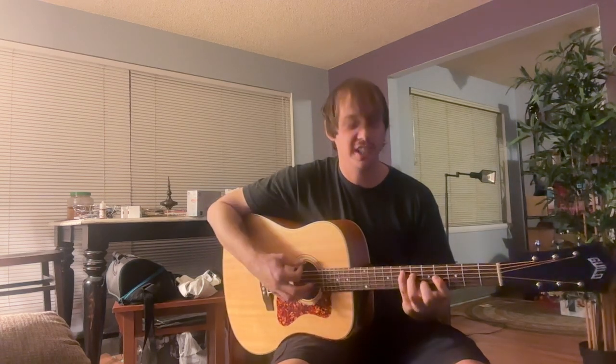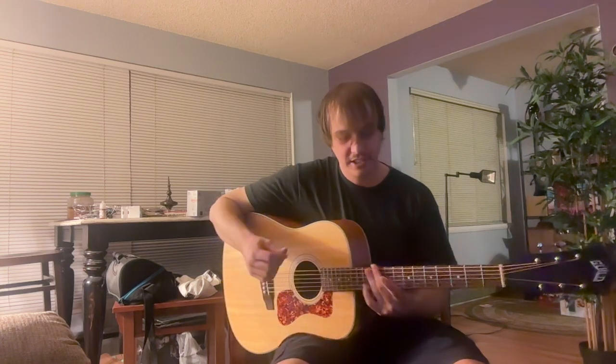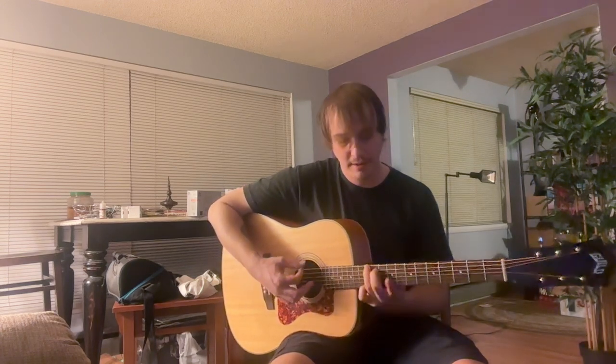So this is E major with the C shape. This is an E major with the A shape. This is an E major with the G shape, because, and again, not like this, but like this, so you can bar it.